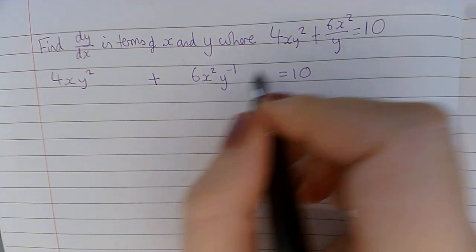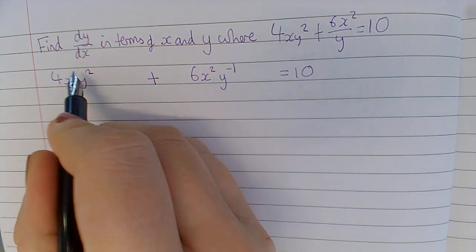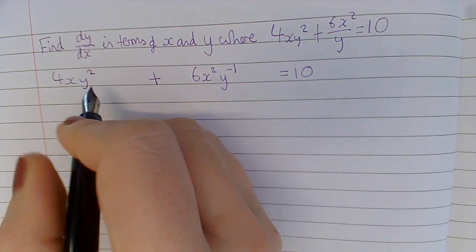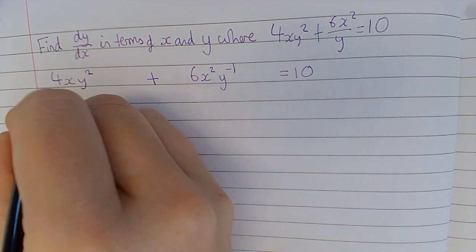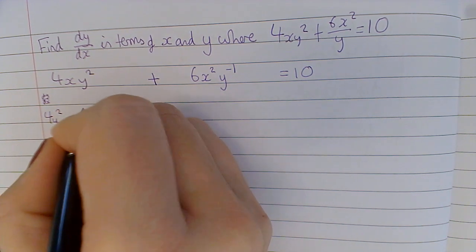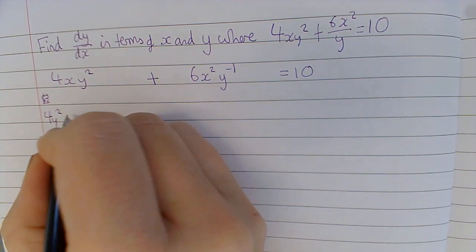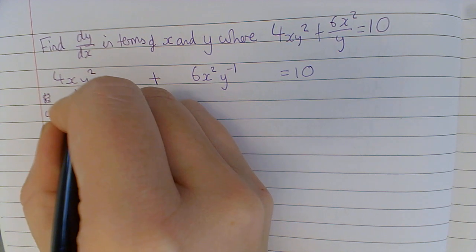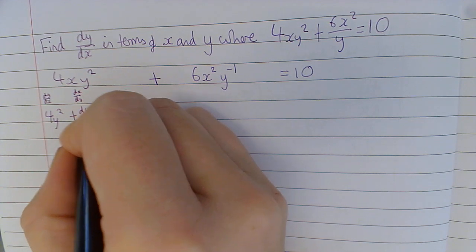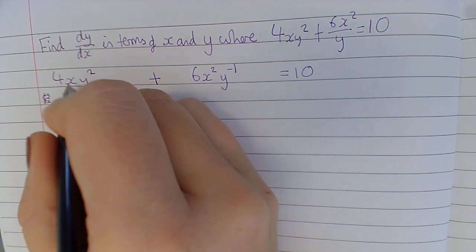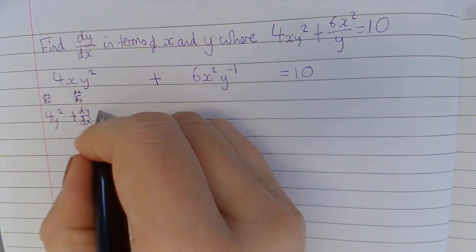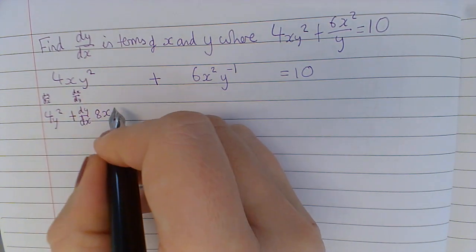So differentiating each term here, when I differentiate this with respect to x, essentially the y squared acts as a coefficient. So when I differentiate this with respect to x, I will just get 4y squared. But because there's a y there, I also need to differentiate it with respect to y. So I will have my dy by dx, and again, the x will act like a coefficient. So I will times down by the power and get 8x, and then reduce the power by 1 and get y.